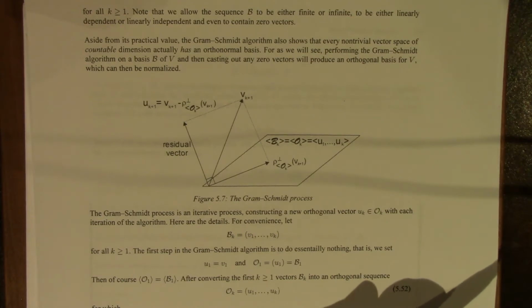Aside from the practical value, the Gram-Schmidt algorithm also shows that every non-trivial vector space of countable dimension actually has an orthonormal basis.